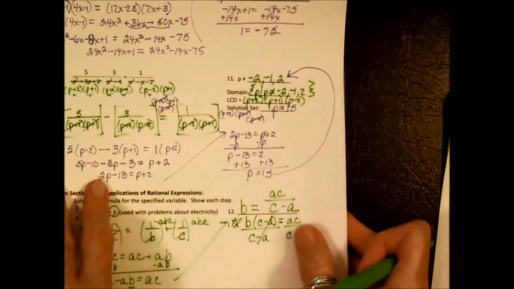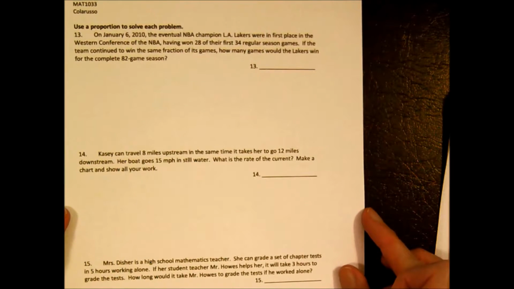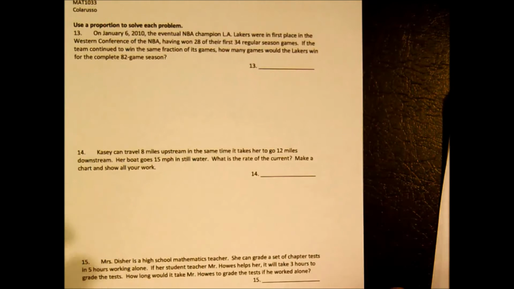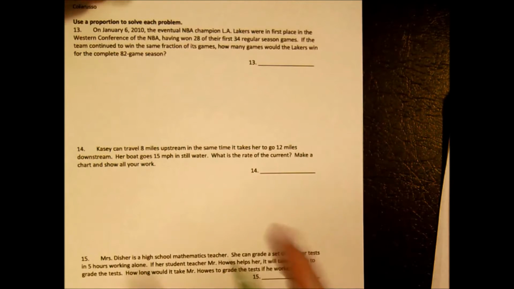All right, let's look at some application problems on the next page. The first one says to use a proportion. In fact, it says use a proportion to solve each problem, but we're only using a proportion to solve the first one, so those directions aren't quite right.